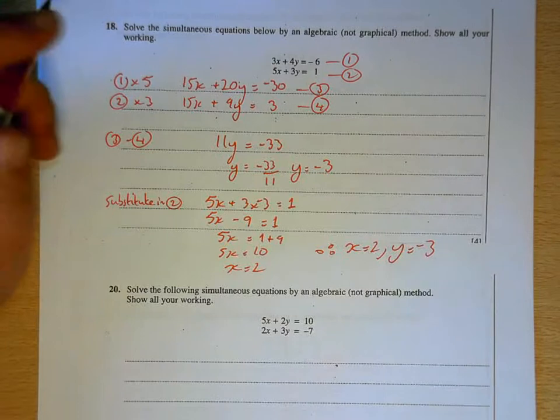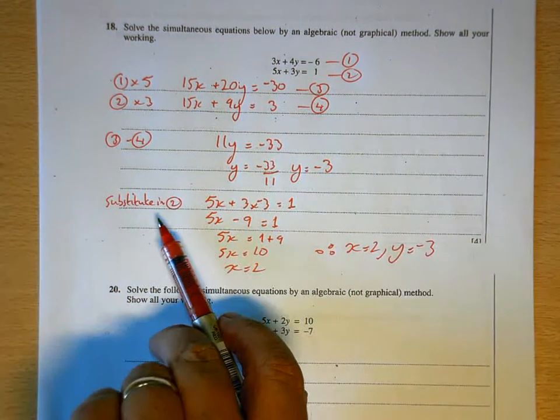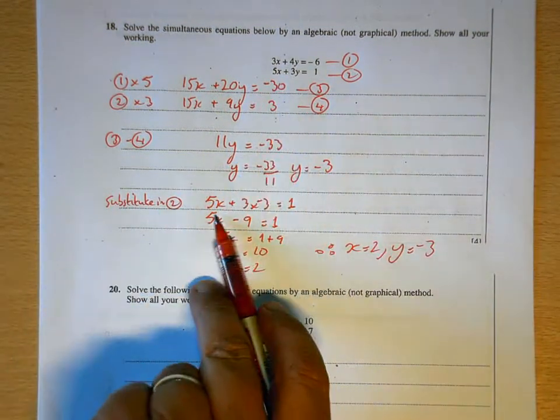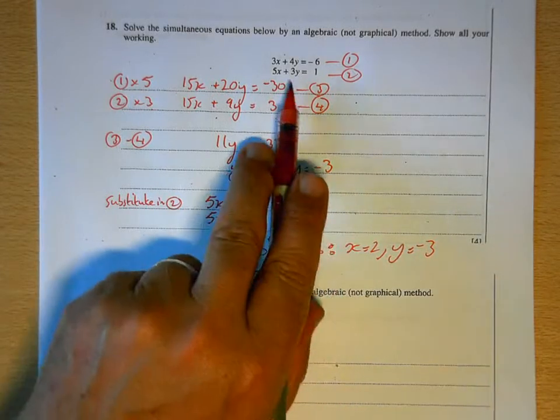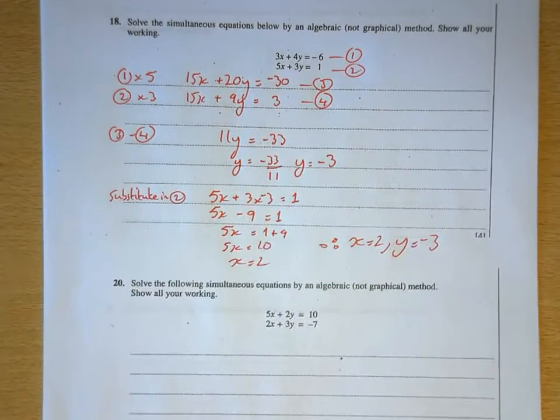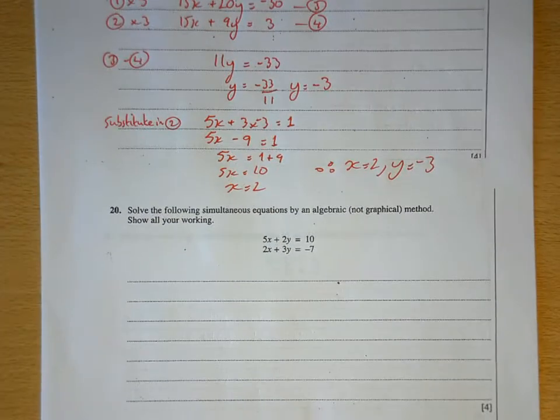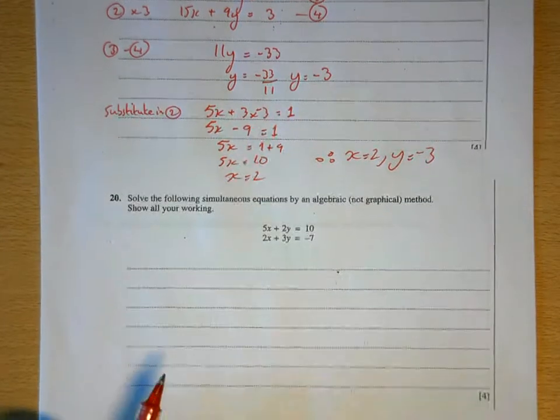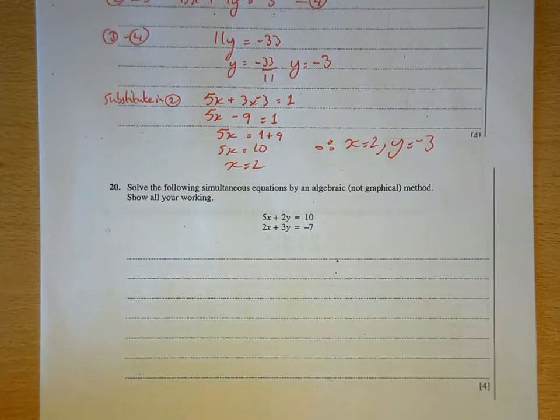Okay, so I did do something slightly different there. I just chose to substitute the value of y into the second equation because it didn't have any minuses in it. And generally, you don't like dealing with minuses.